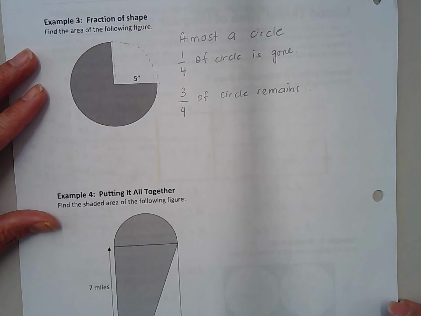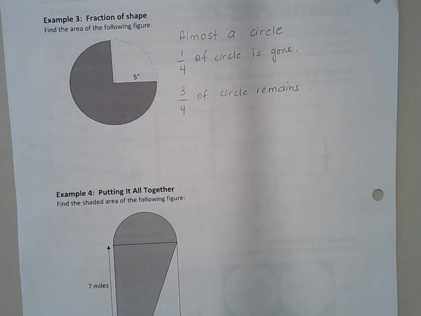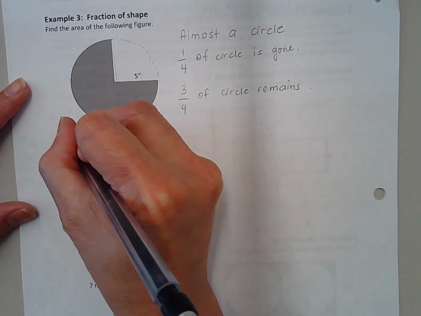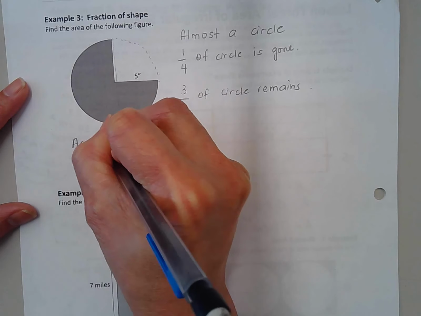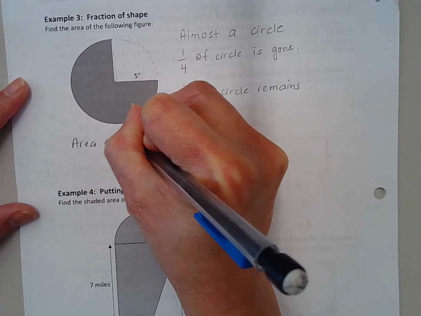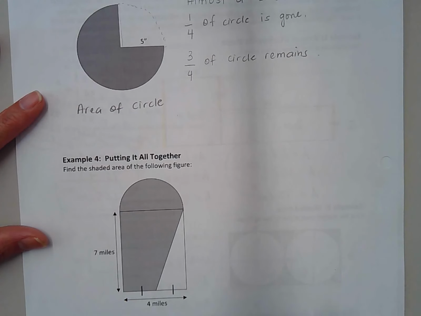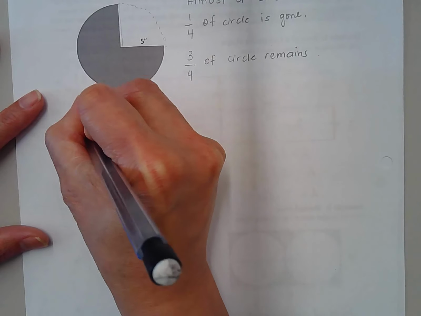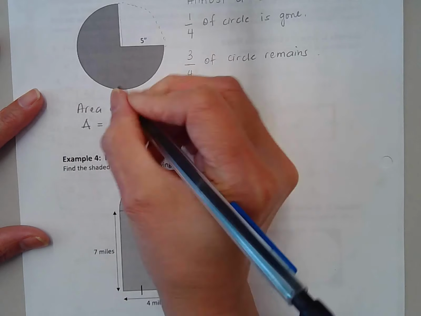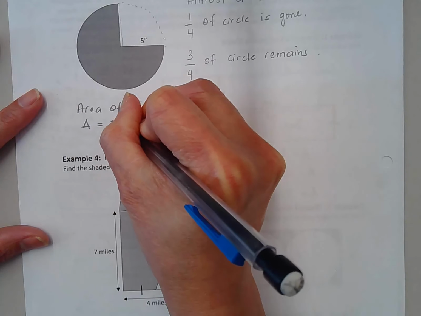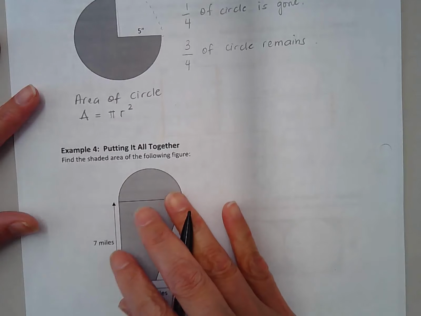Okay, so what can we do? Let's first find out the area of the whole circle. What's the formula for the area of a circle? A equals pi r squared.